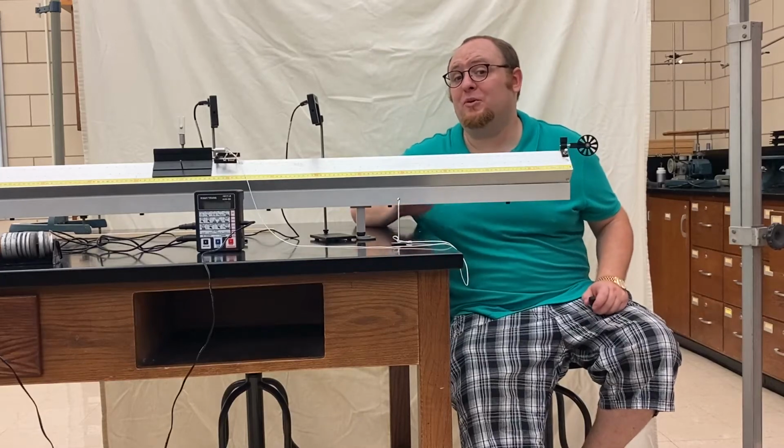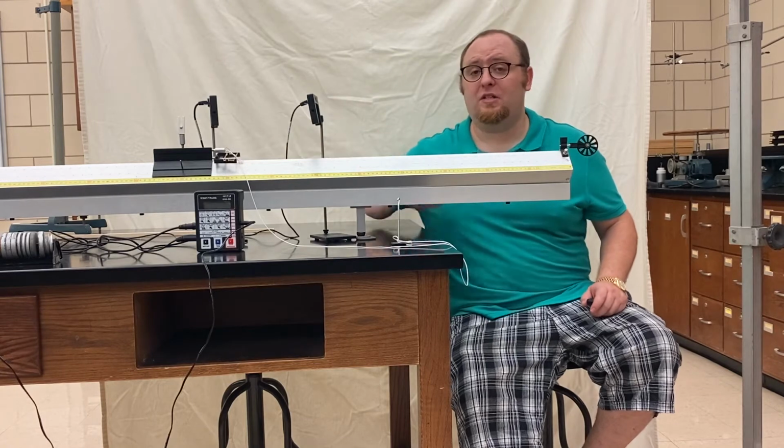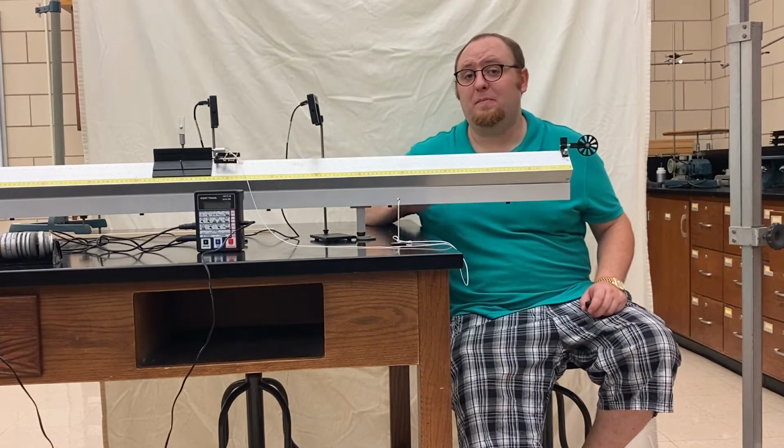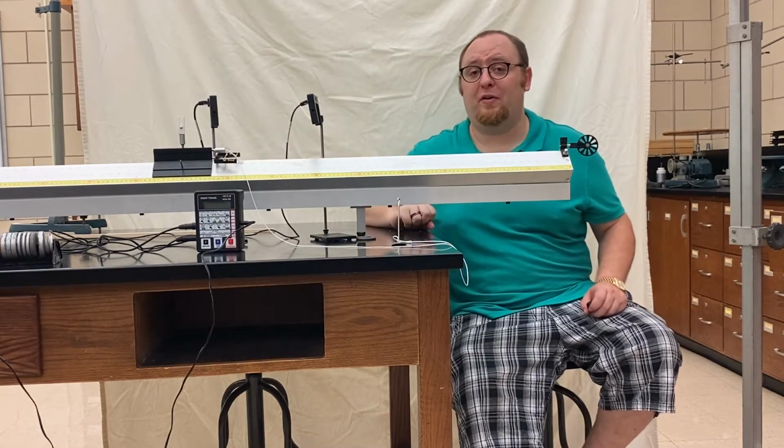Hello, today we're going to look at Newton's second law. What we're going to do is apply a force on this coat, and when we apply a force, measure the acceleration. And using the acceleration, we're going to try to find the theoretical value of the mass.